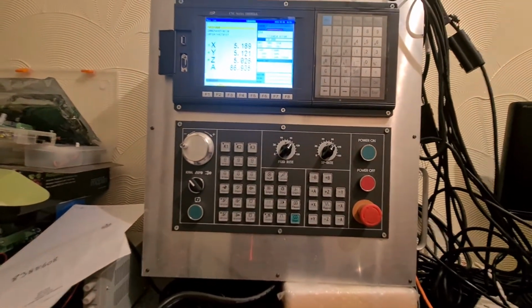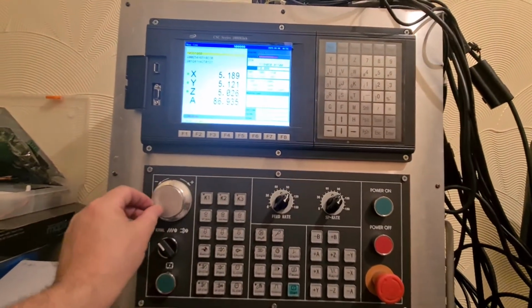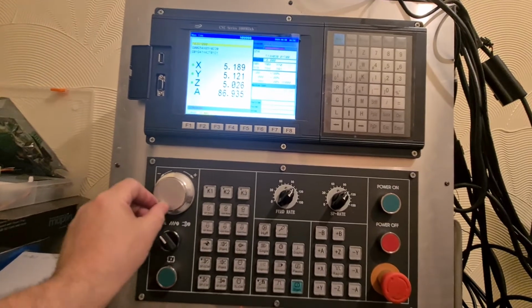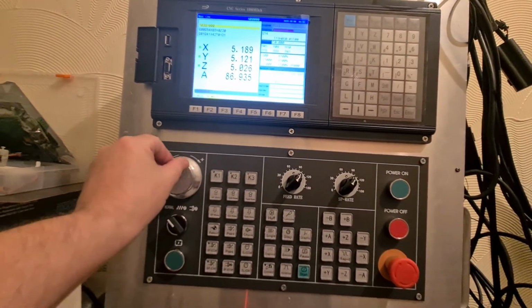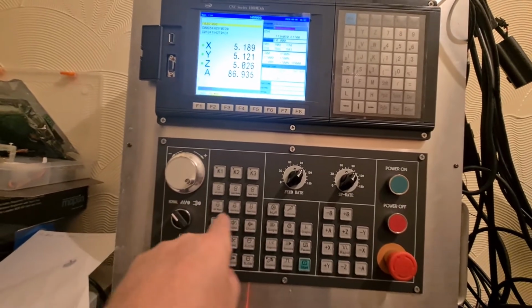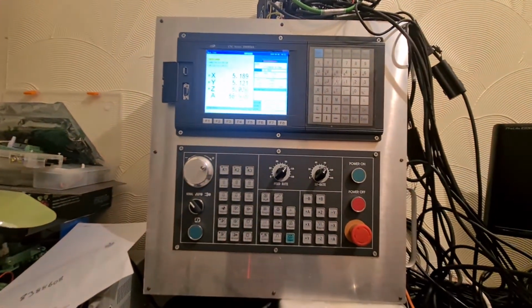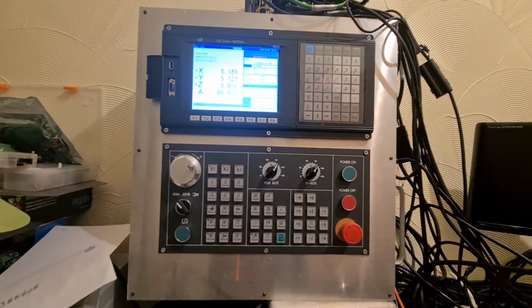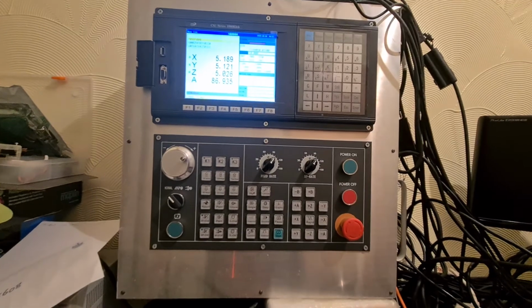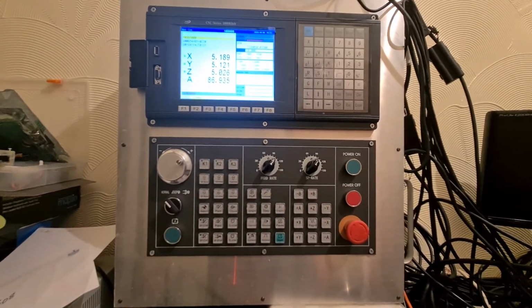So I'll show that. There's a couple of other good little features, as in you can use this jog not only to move the axis, but you can actually jog through the code with it, and it'll run through the code as you turn the handle. So I'll show that. But at the minute I need to change some parameters to be able to do that, because if you try and run a program at the minute, it's trying to change tools.